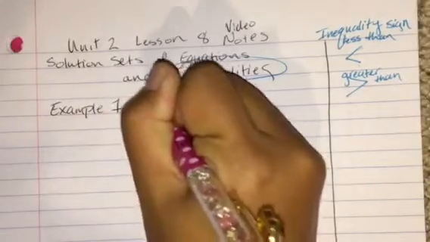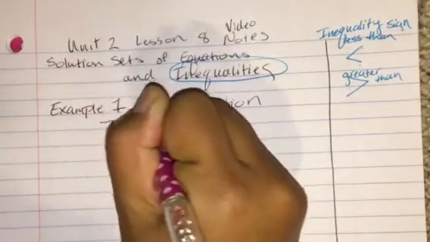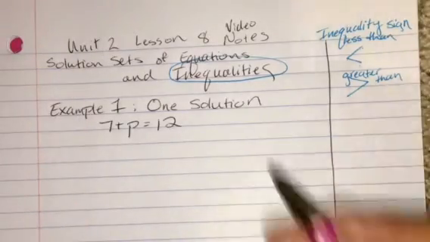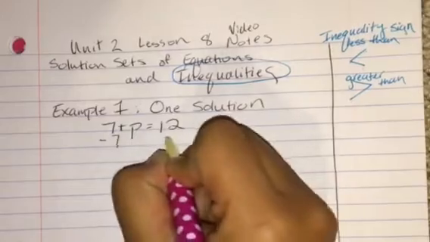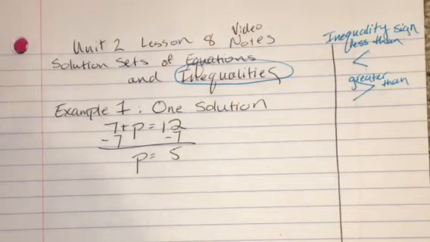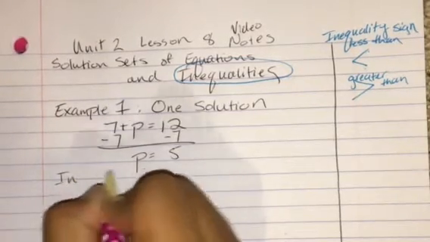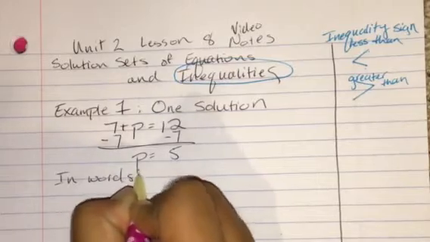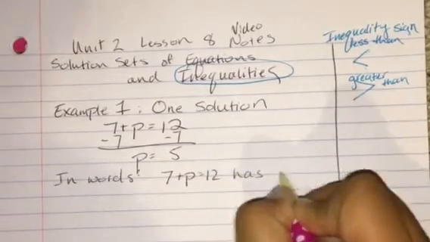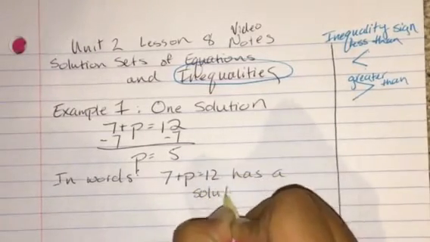We have a single solution set. One solution. And we know that 7 plus p is equal to 12. We have seen this equation before, but let's find the one solution that makes this true. So if we subtract 7 from both sides, we'll get p is equal to 5, which is good. So in words, 7 plus p equals 12 has a solution of 5.